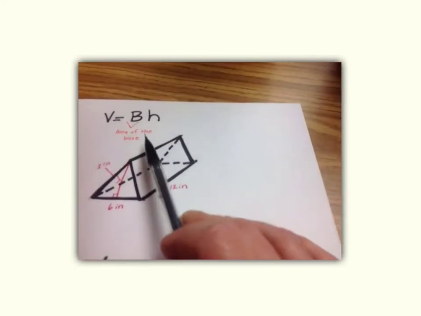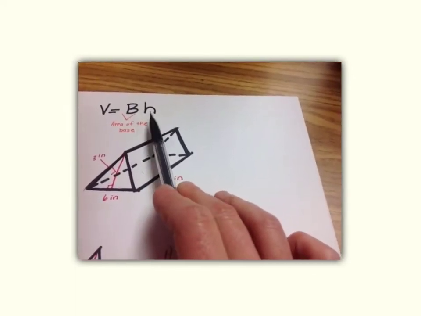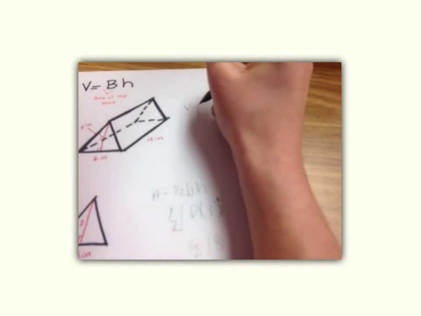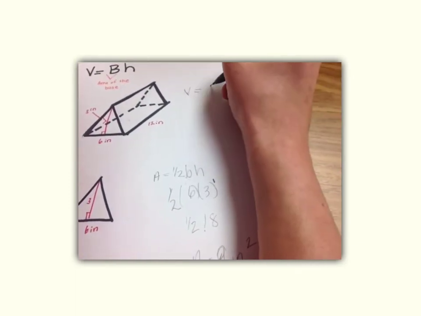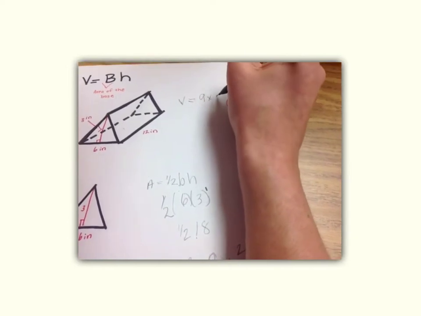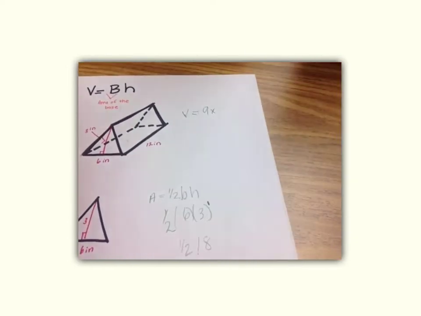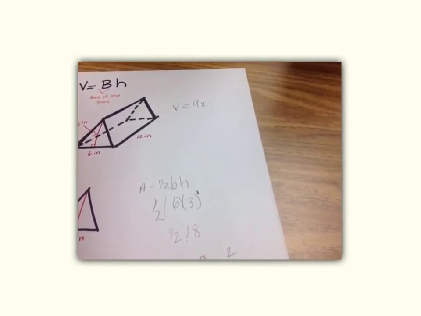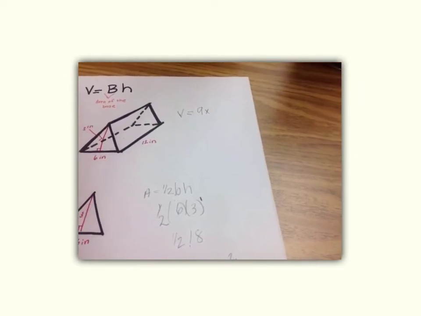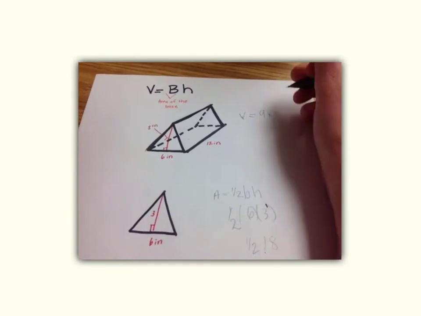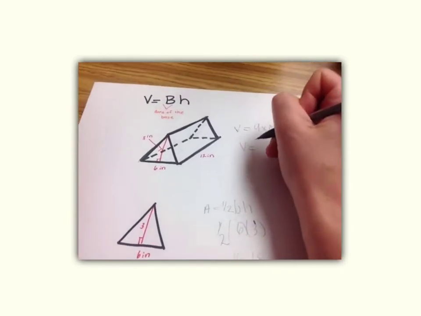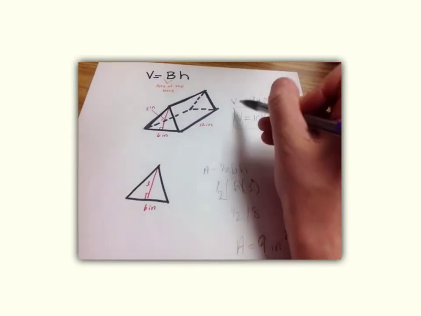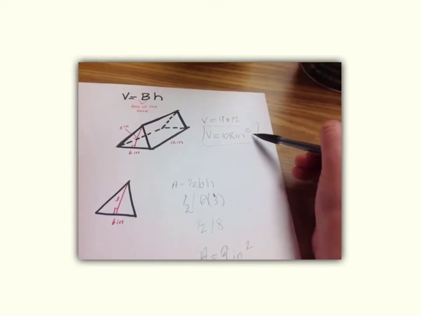Now let's go back up to here. We have our B, now we have to add in our H. So now we're going to do volume equals area of the base, which was 9, times the height. The height of the entire triangular prism would be 12. So 9 times 12, and our volume equals 108 inches cubed. Now remember, it's cubed because volume is in cubic units.